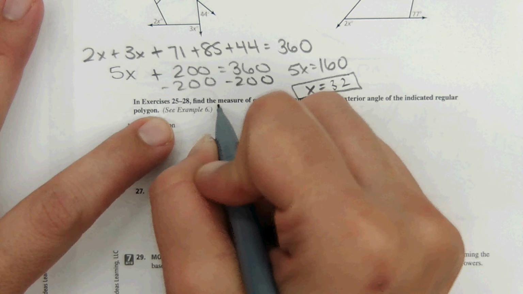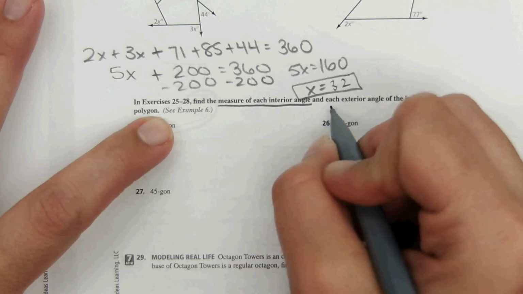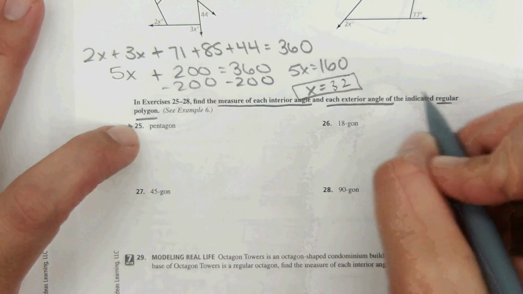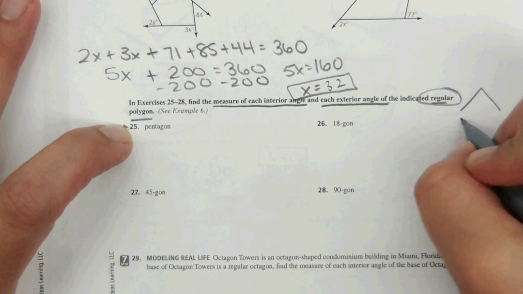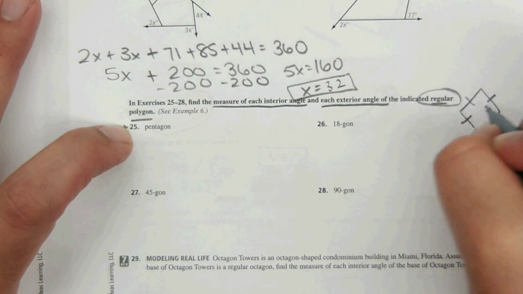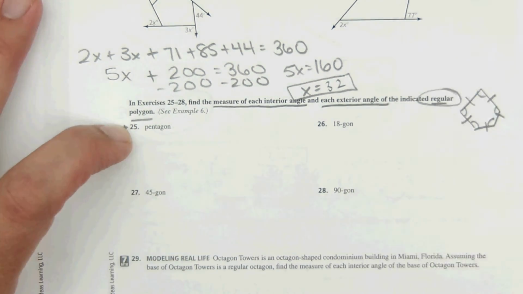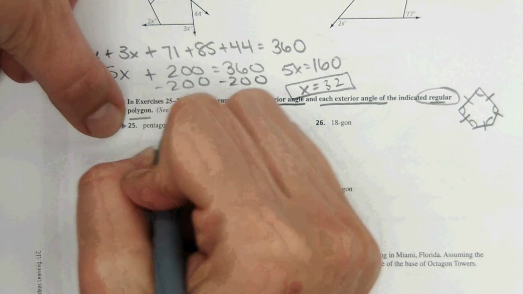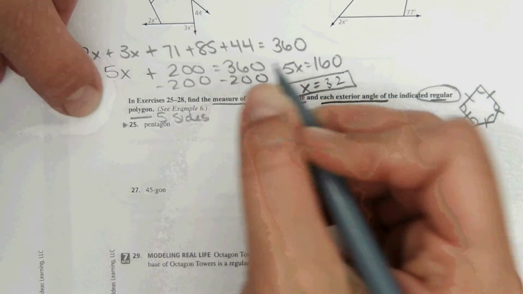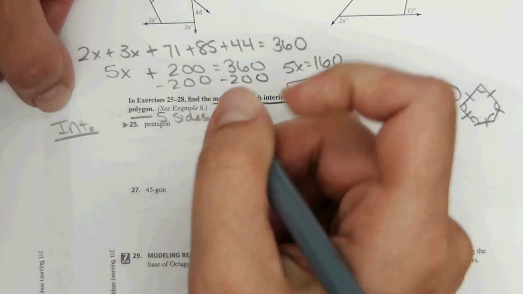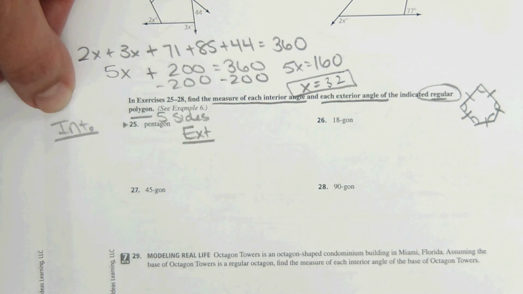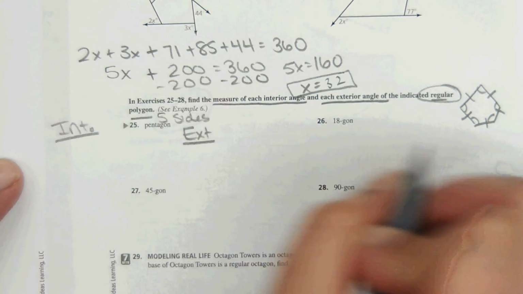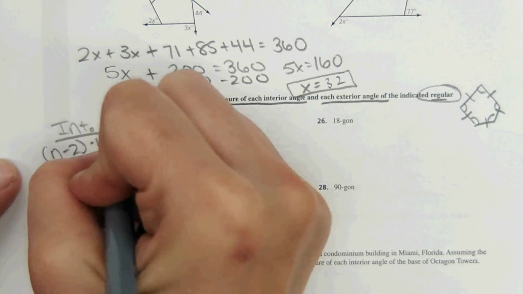Okay, one more, and then we're off to the homework. Okay, 25. It says find the measure of each interior angle and each exterior angle of the indicated regular polygon. This little word regular is actually really important. It means that all these sides of the shape are the same and all the angles are the same measure. So regular seems inconspicuous, but it's actually really important. In these regular shapes, all the angles would be the same measure. So for pentagon, which is 5 sides, it wants to know each interior angle and each exterior angle.